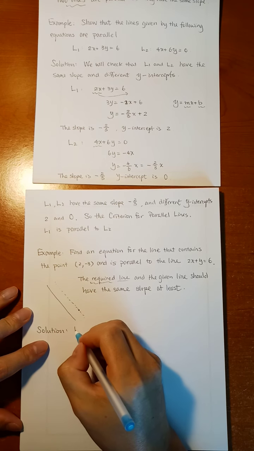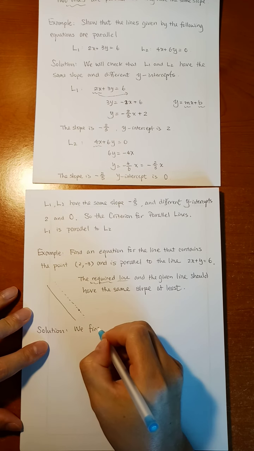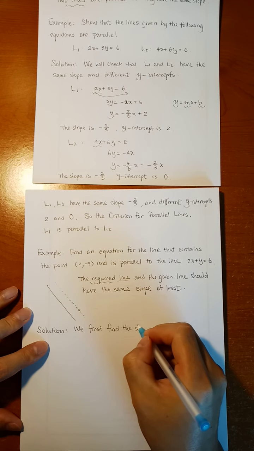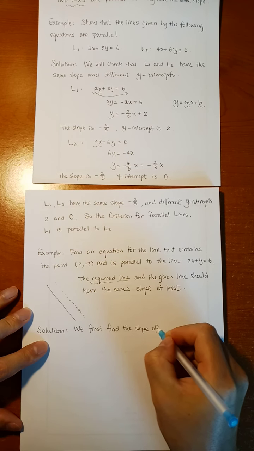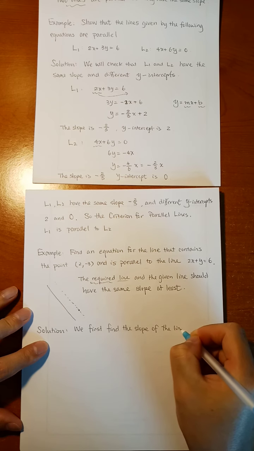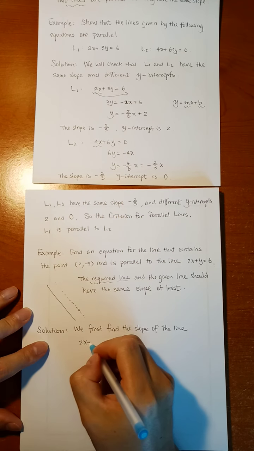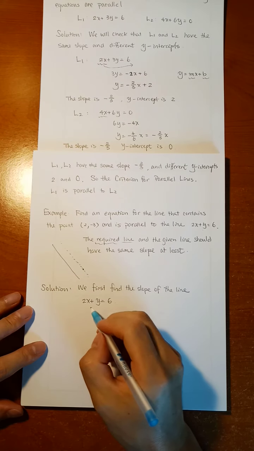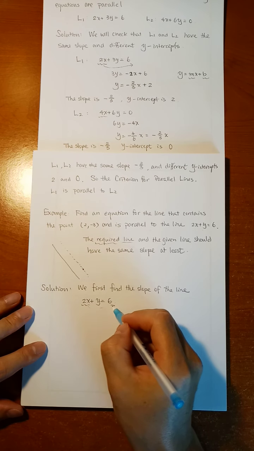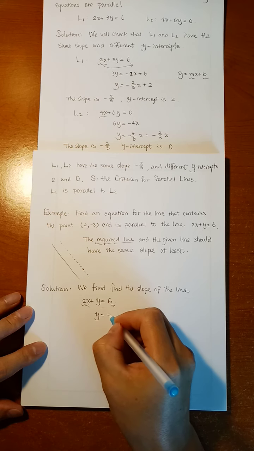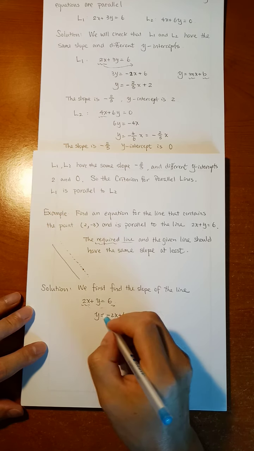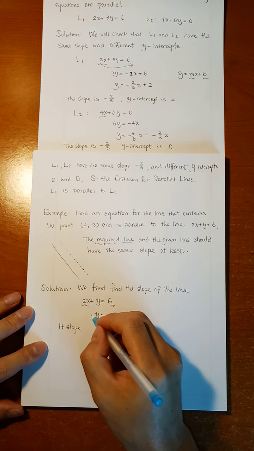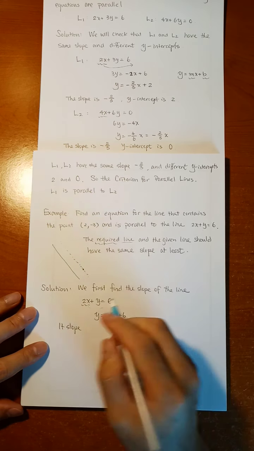So we first find the slope of the line 2x plus y equal to 6. Well, it's not difficult. You just move 2x to the right side. You will get y equal to negative 2x plus 6. Because y has a coefficient of 1, you don't have to do any division.